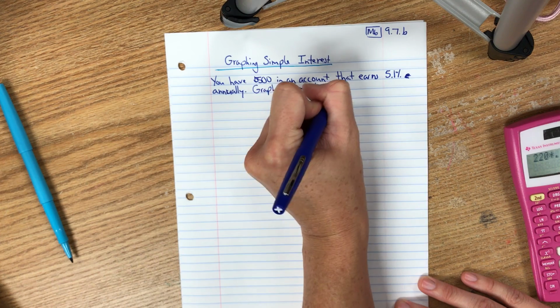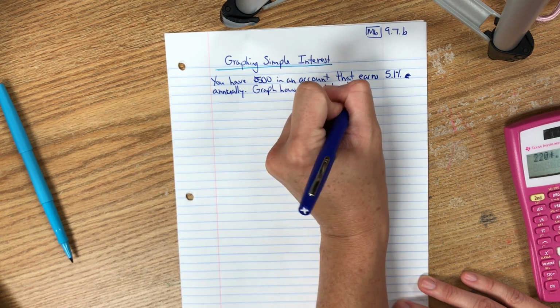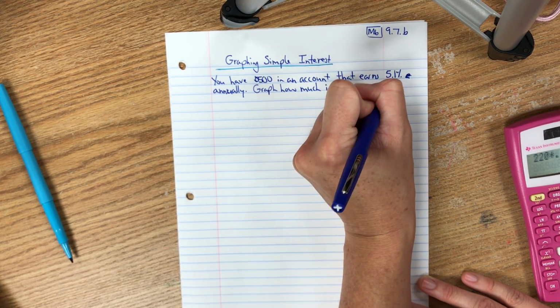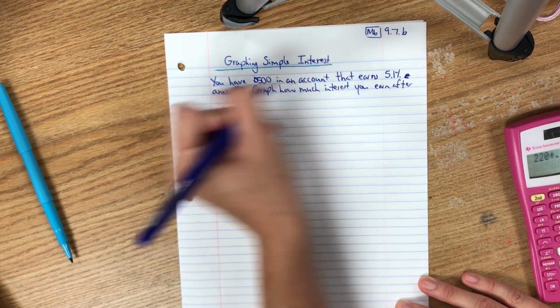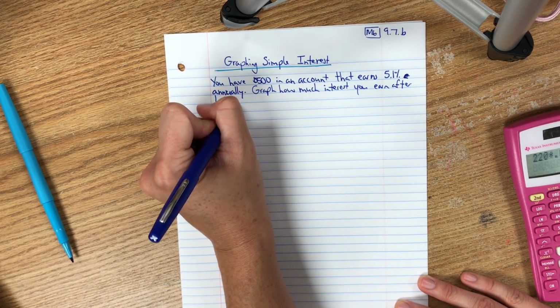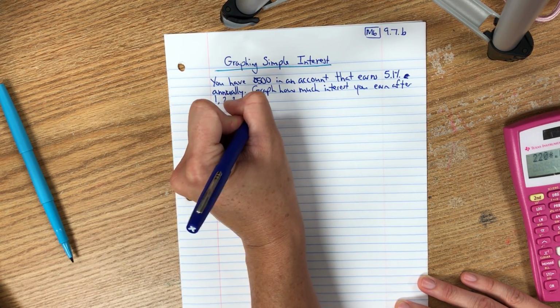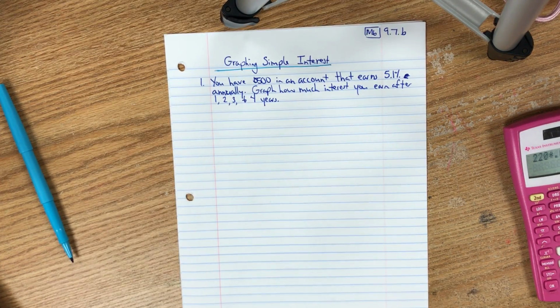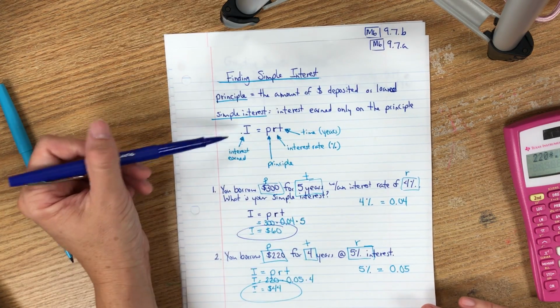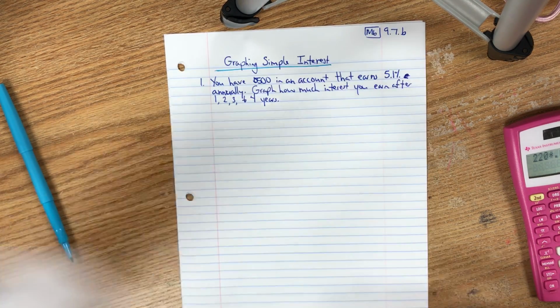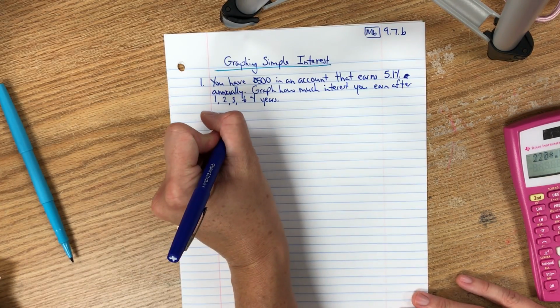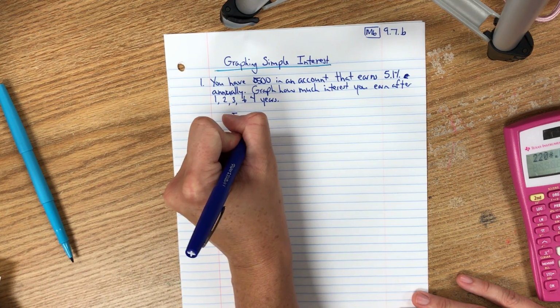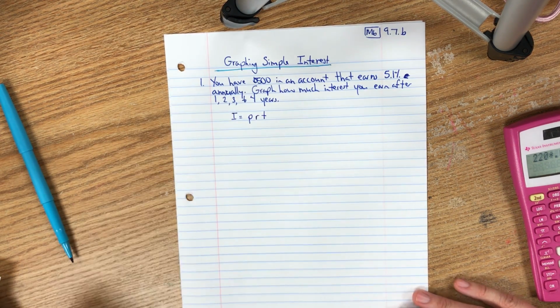Graph how much interest you earn after 1, 2, 3, and 4 years. All right, so the first thing we need to do is create our data. So we are again using our formula for simple interest. So interest equals principal times rate times time.